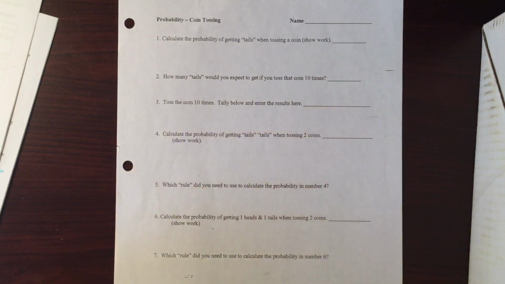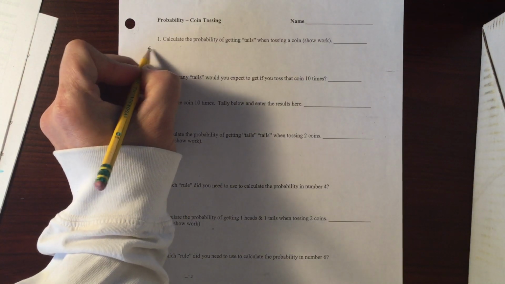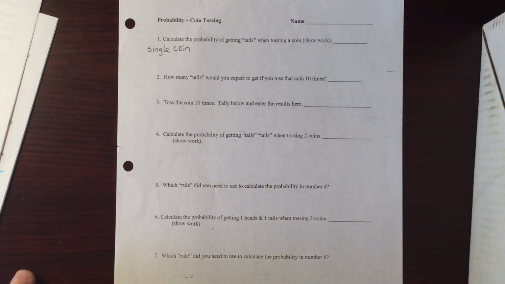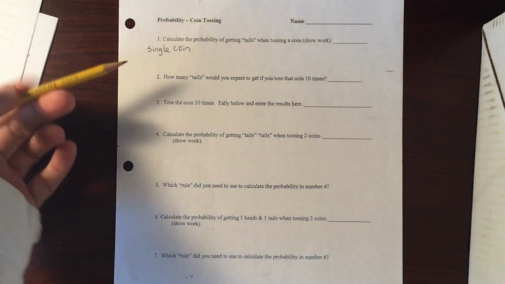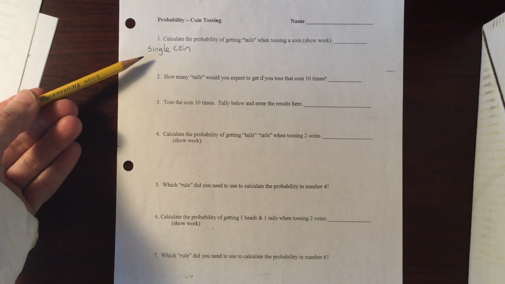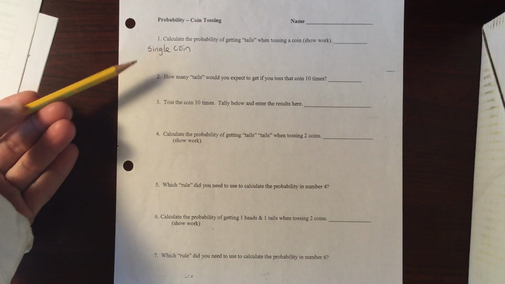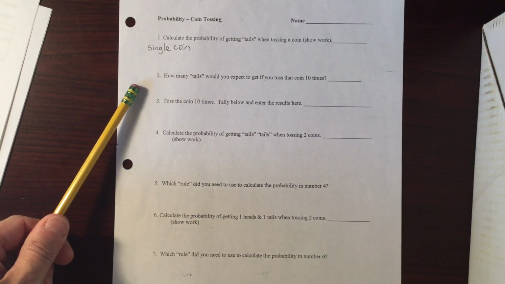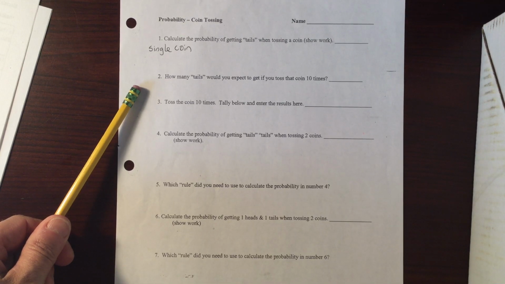The first one, you're calculating the probability of getting tails when tossing a coin. This is just a single coin that you're flipping, so no 2 coins yet. What's the probability of getting tails? Think about your rules, think about the number of sides to that coin and how you would do it. How many tails would you expect if you toss that coin 10 times? Once again, just that single coin.